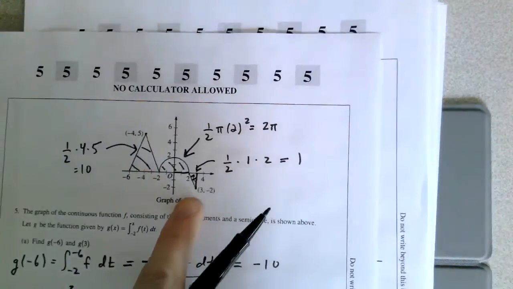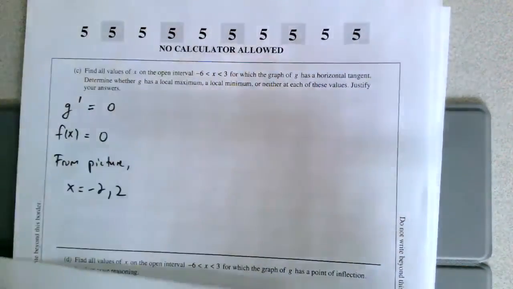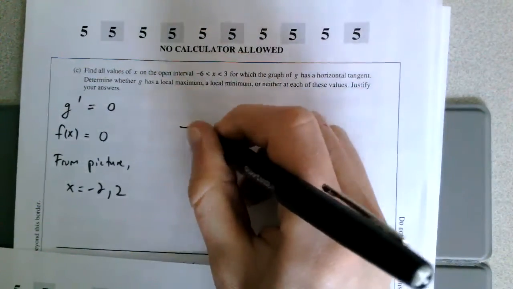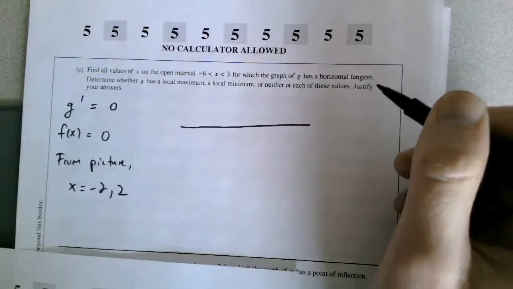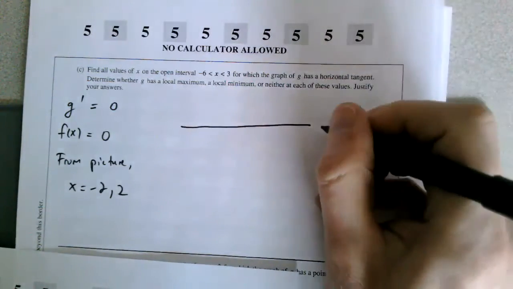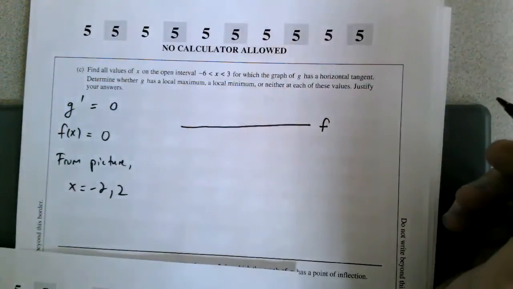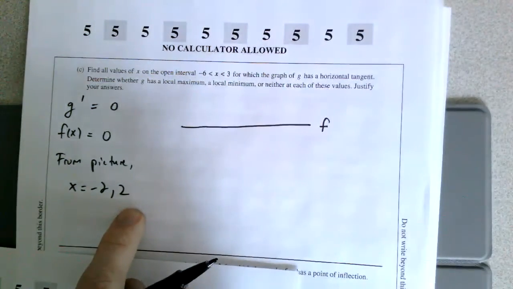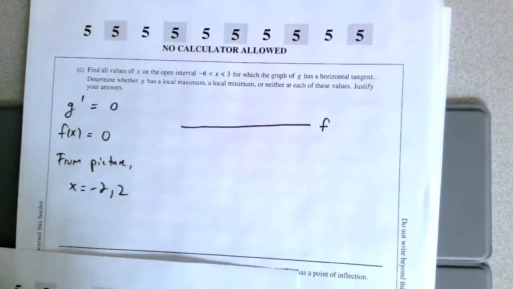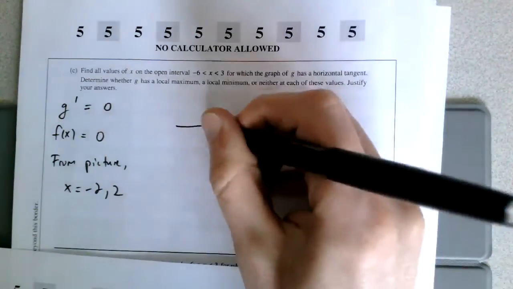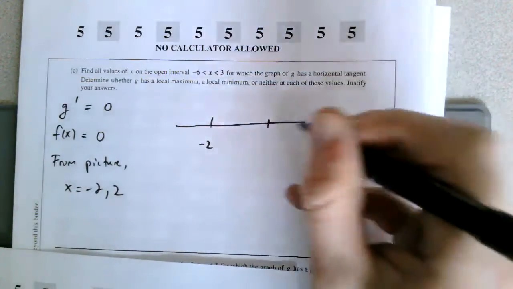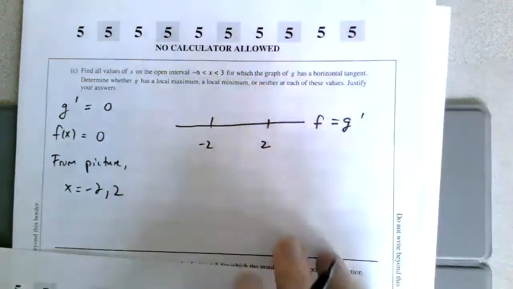And again, technically, f is equal to 0 at 3, but that's outside the interval of consideration. So those are the only places where f is equal to 0. If you do a sign analysis for f, you can then determine whether each of these is a local min or a local max. These are, of course, critical points of g. They're places where g prime is equal to 0. So f, which of course is the same thing as g prime, here's a sign analysis.